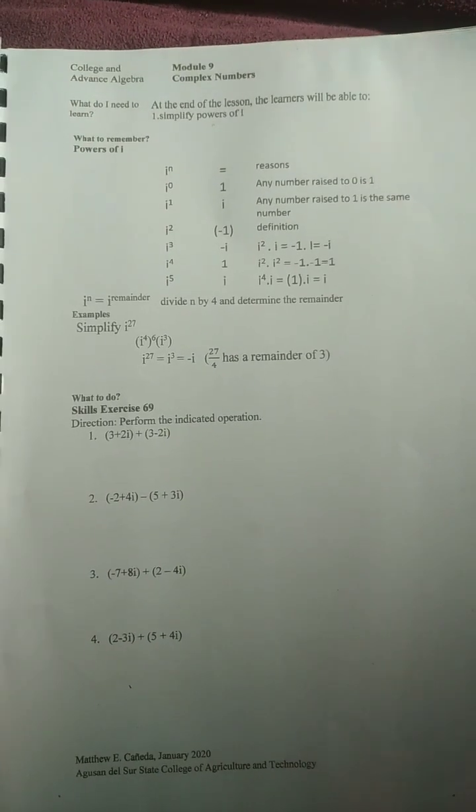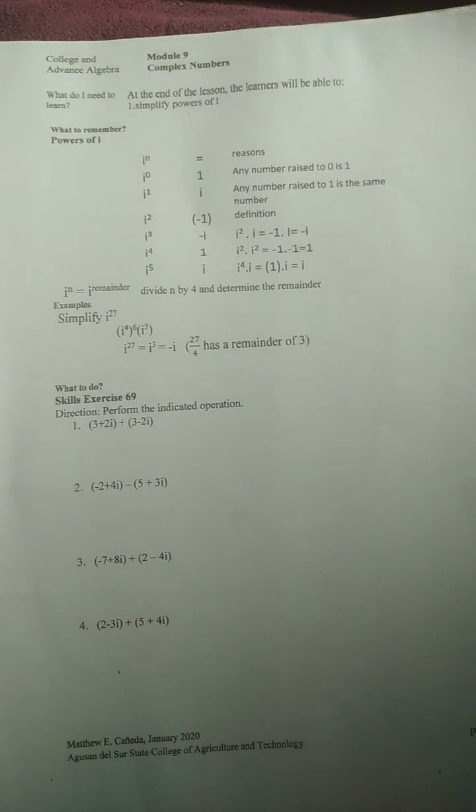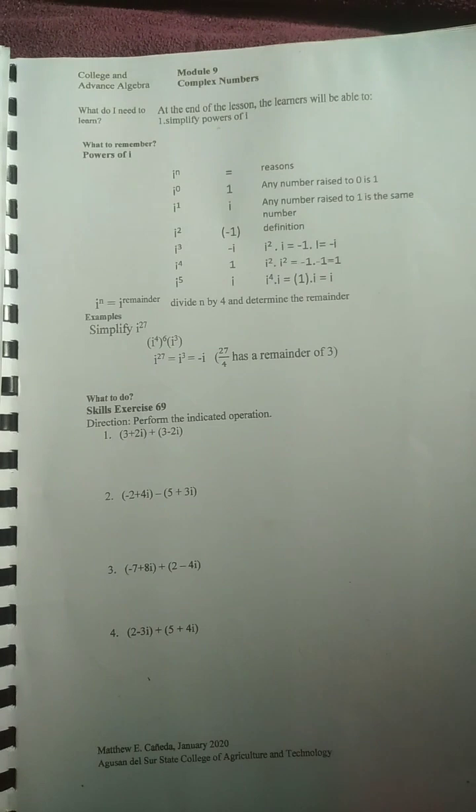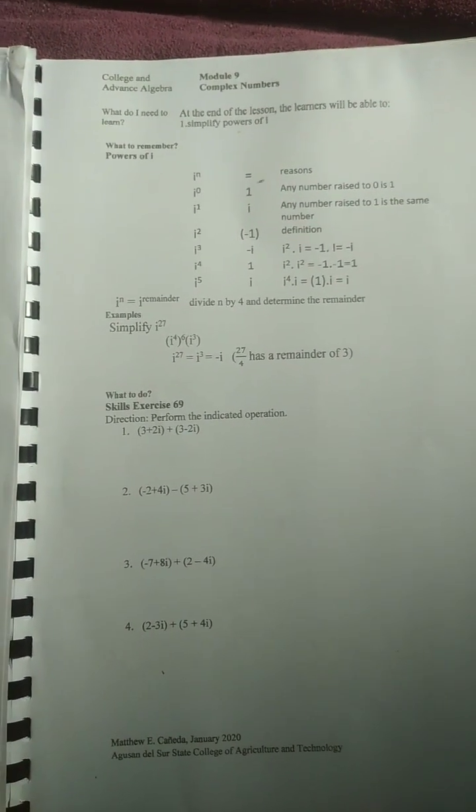So good day everyone. In this video we're gonna try to solve or simplify the complex numbers. But before we solve anything, we just need to remember a couple of things, and that is the power of i.